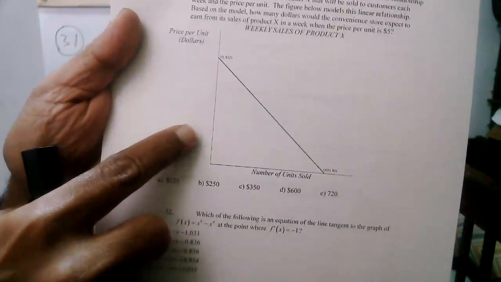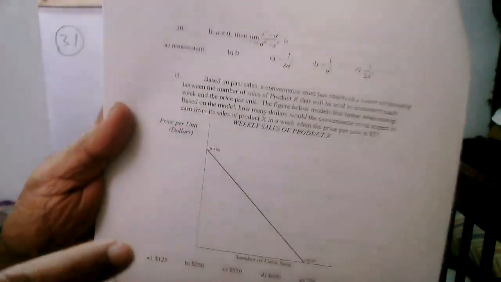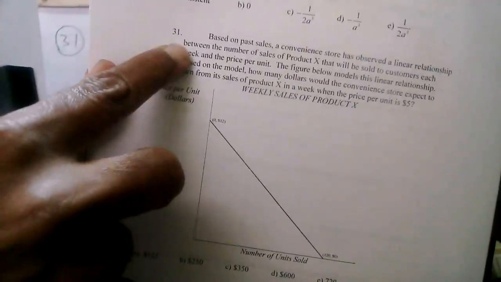This one. The question is this. This is the graph. Based on the model, how many dollars would the convenience store expect to earn from its sales of product X in a week when the price per unit is $5?